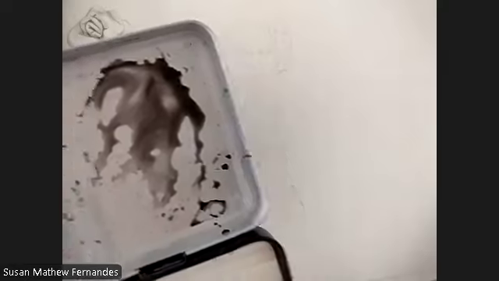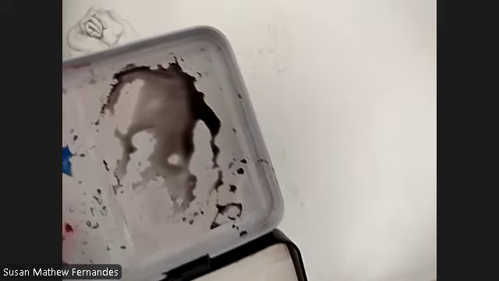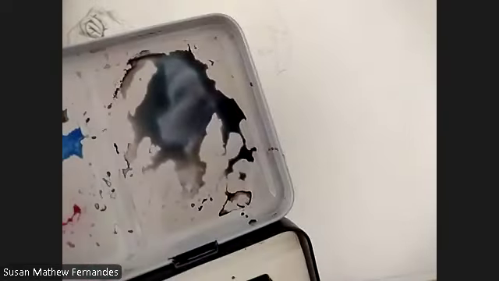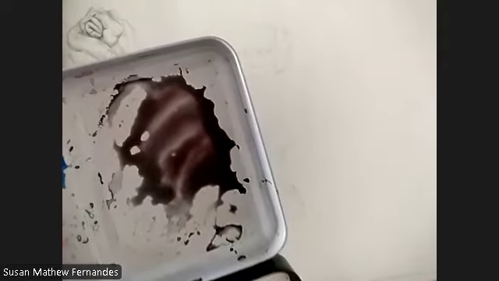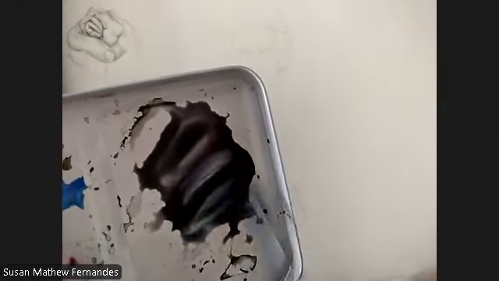Let's make some gray. And now this gray is Aditi's gray, which is ultramarine blue and burnt umber. Ultramarine blue and burnt umber should give you a nice gray. Get this to a wash consistency.